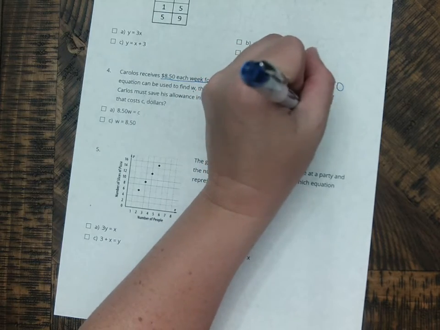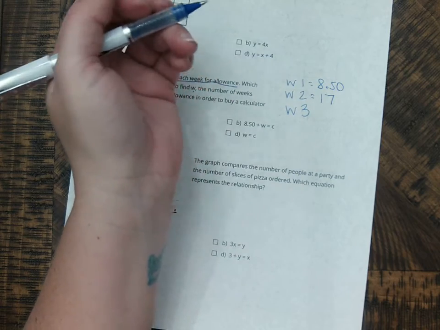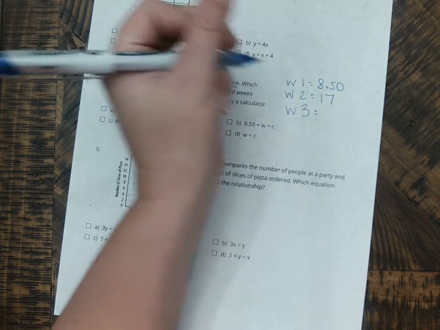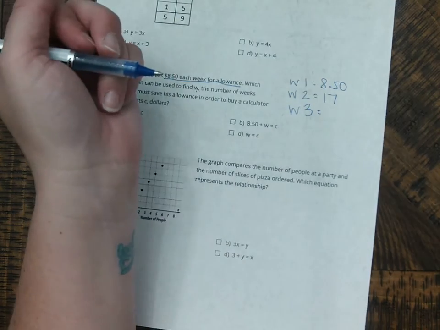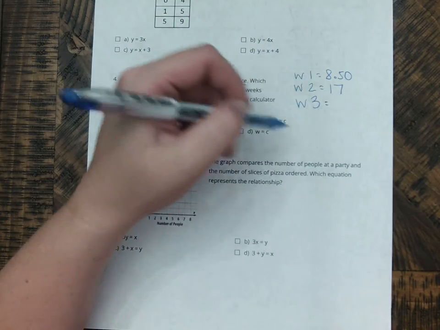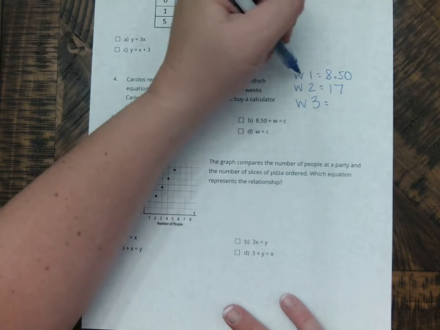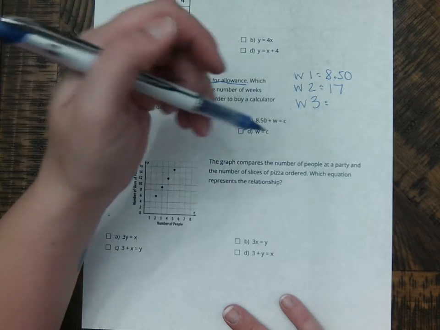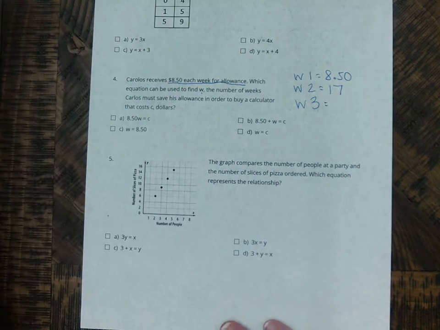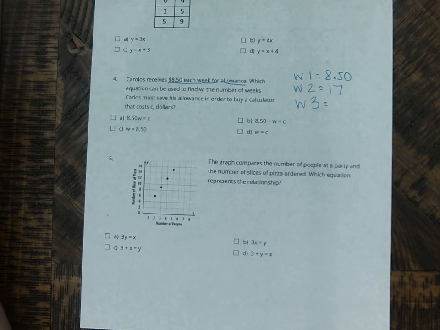Because when I get to week 3, I can't just add $8.50 plus $8.50 anymore. I have to multiply $8.50 times 3. So I'm multiplying every single time. So $8.50 times my W is going to tell me what C equals. So which of these show you $8.50W to equal your calculator?